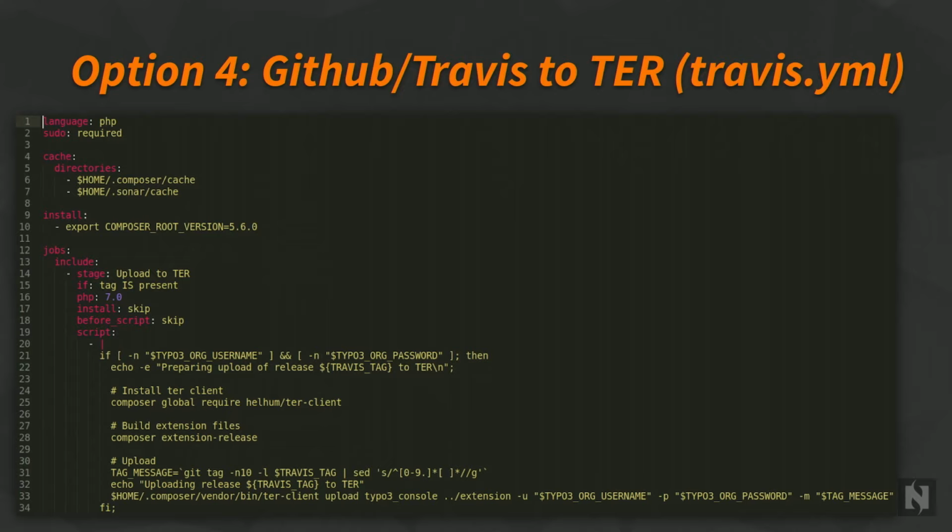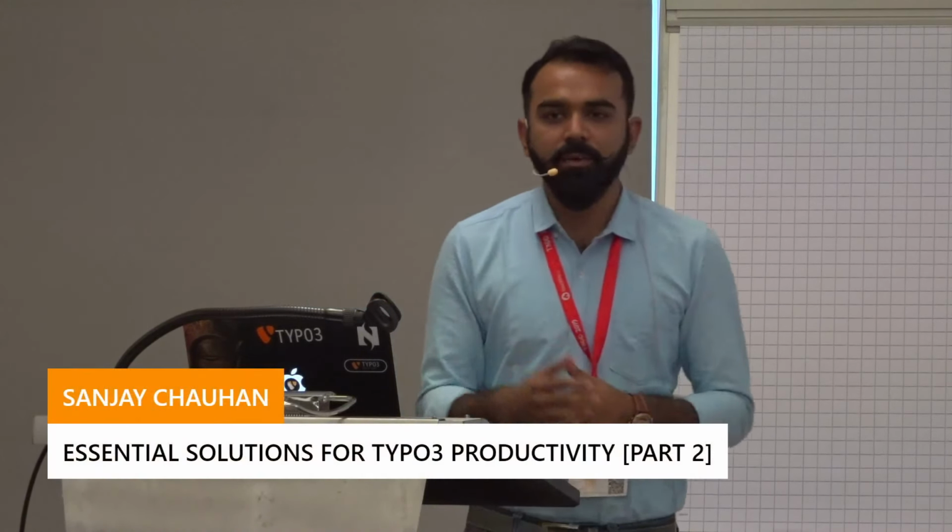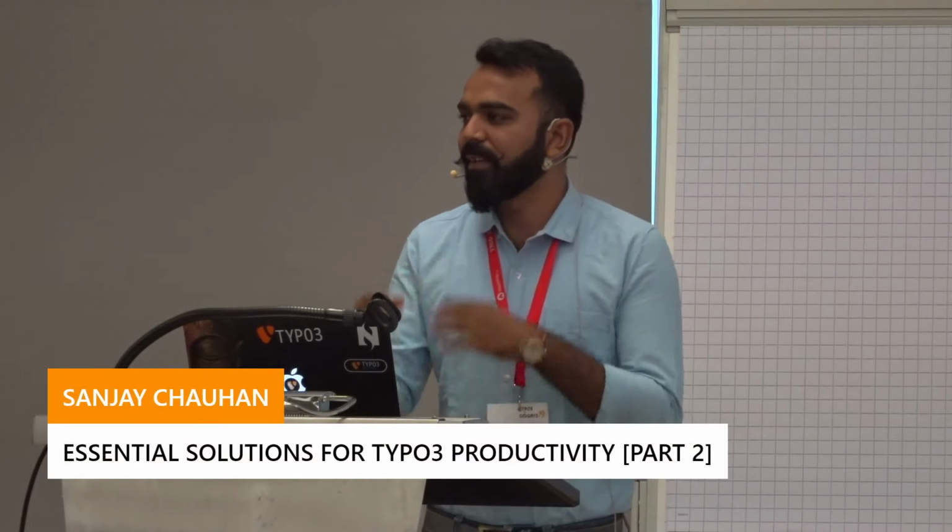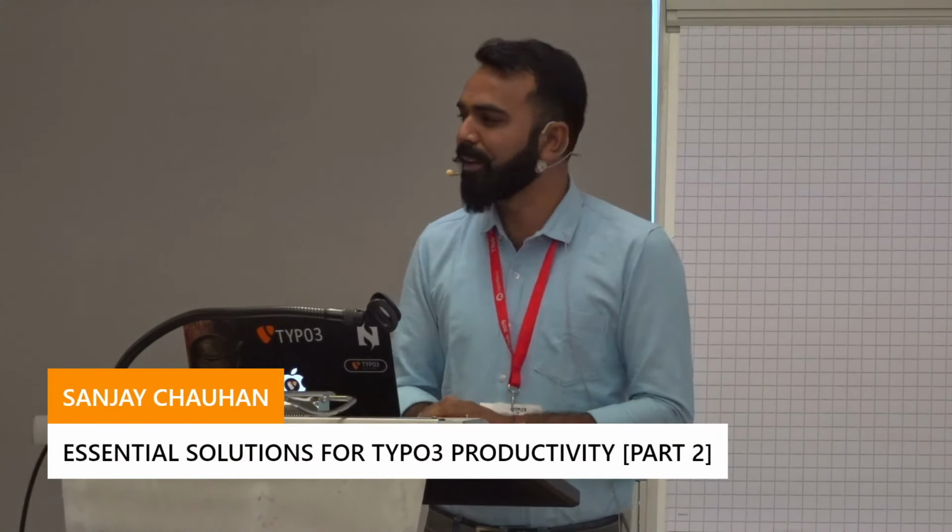Here we use a different one, I think the Helmut TER client, but you can use the same name, and that's fine. So this is a nice way to publish your extension to TER, right, without hesitating and caring about manual uploading.